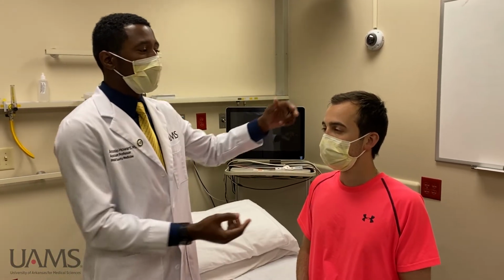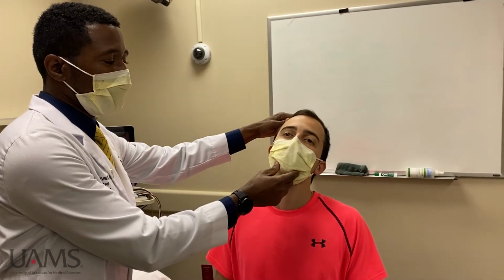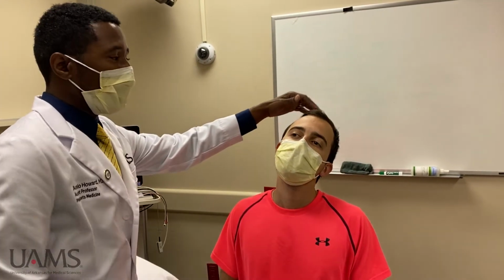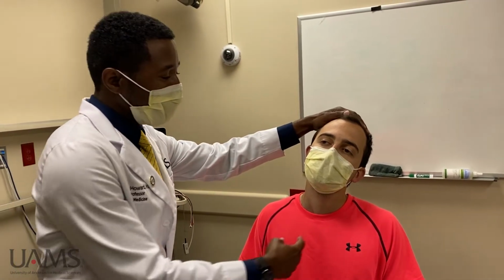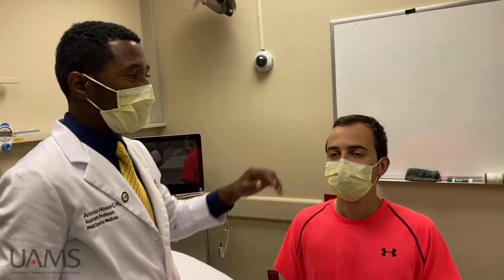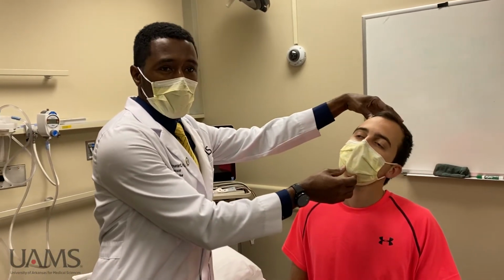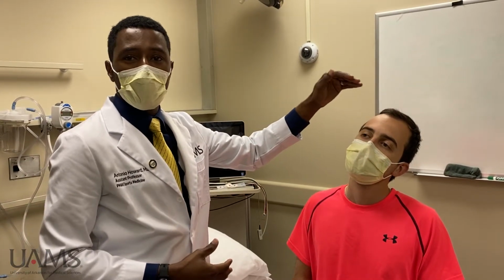It's a neural compression test, and what we're trying to do is compress the nerve roots as they're exiting through the cervical foramen. To do this, you place the patient in extension, lateral flexion to the affected side, and then apply direct downward pressure, asking the patient, are you experiencing symptoms down your arm? No. It's important to note that sometimes simply positioning the patient in this position will create radicular symptoms, and if that's the case, there's no need to apply downward pressure.